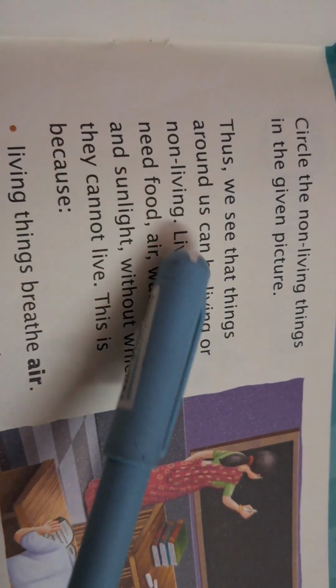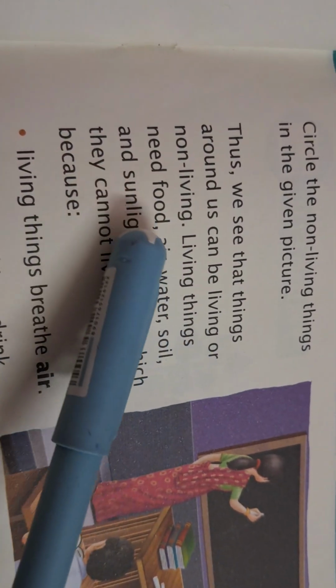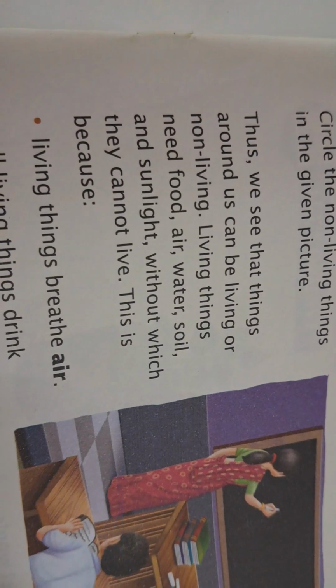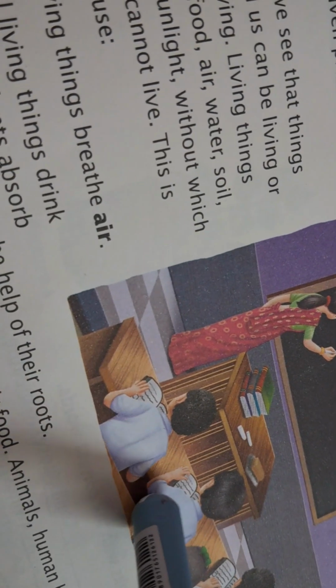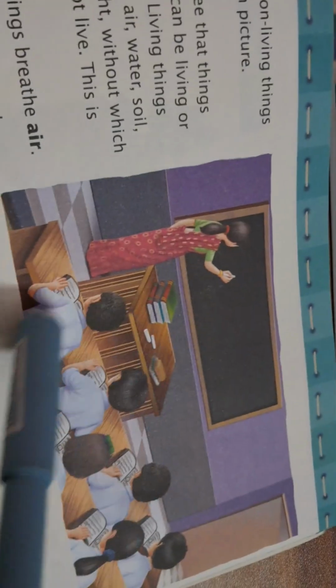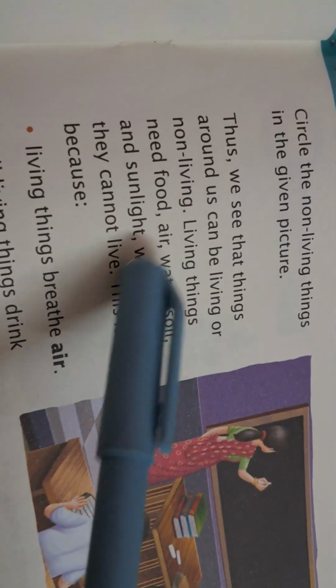Thus we see that things around us can be living or non-living. In the picture we have living things also, like this person. So we have living and non-living things.